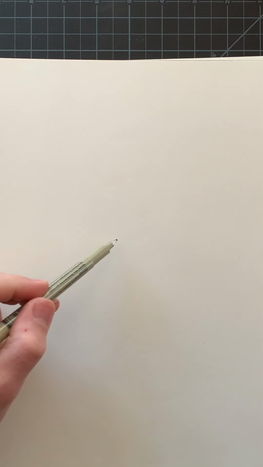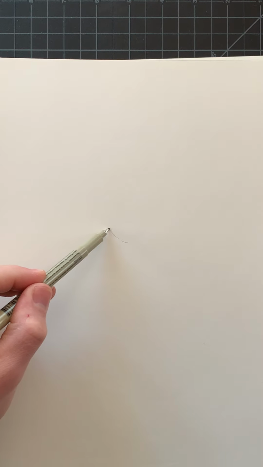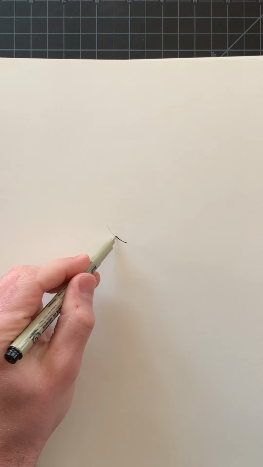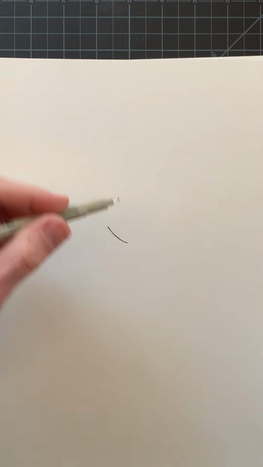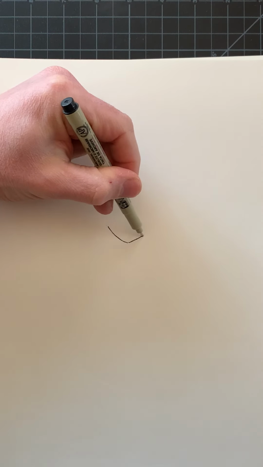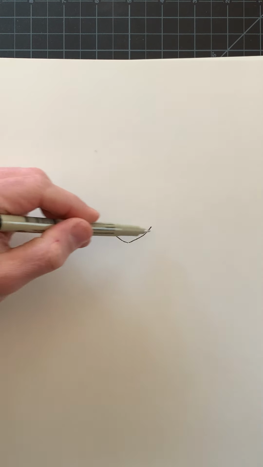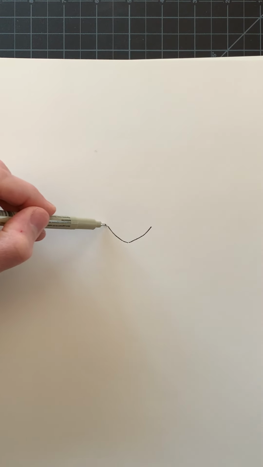Today we're going to be drawing Naruto, a classic anime character. So first I'm going to start with the shape of his face with a curved diagonal line out that way, and we're going to do one curved diagonal line out that way. And when we do that, you want to keep them fairly symmetrical on both sides.